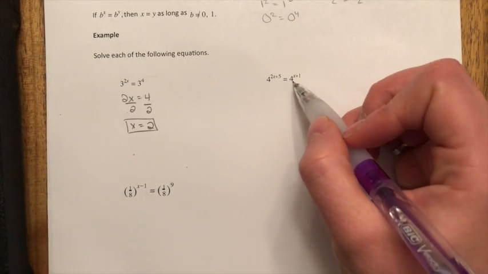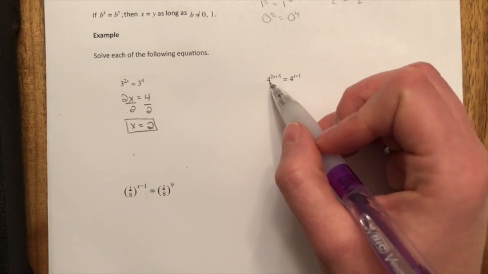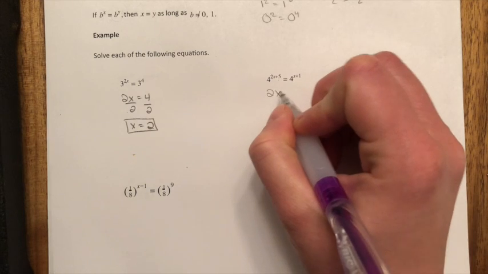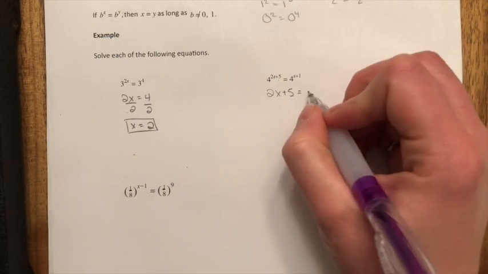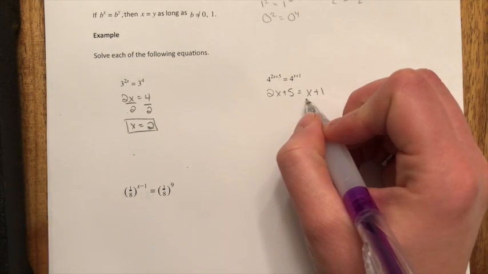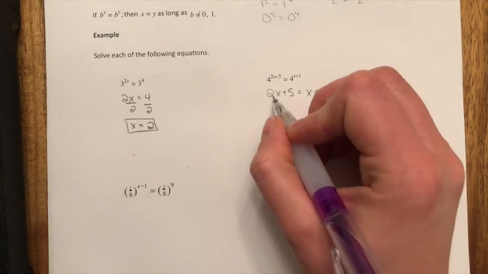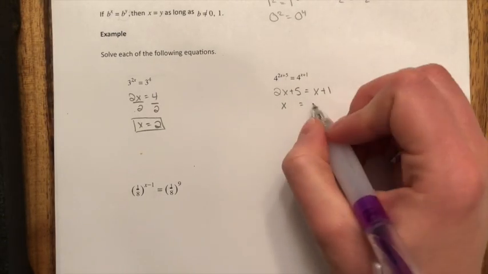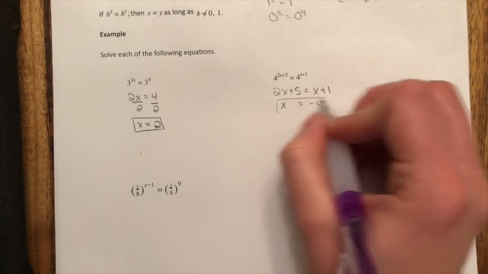This one, again, we've got the same bases. So 4 to the 2x plus 5 equals 4 to the x plus 1. That means the 2x plus 5 has to equal the x plus 1. And then we solve for x. I'm going to subtract x from both sides, so 2x minus x is just x. And then I'm going to subtract 5 from both sides, so I get x is equal to negative 4.